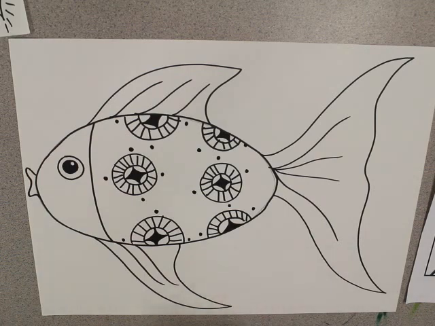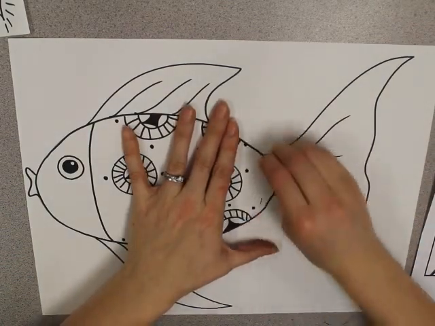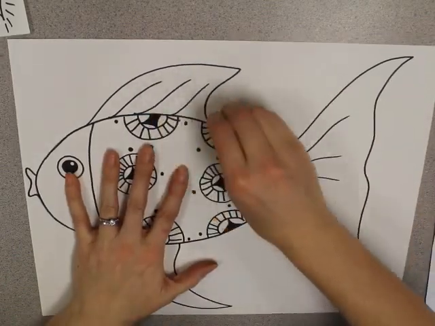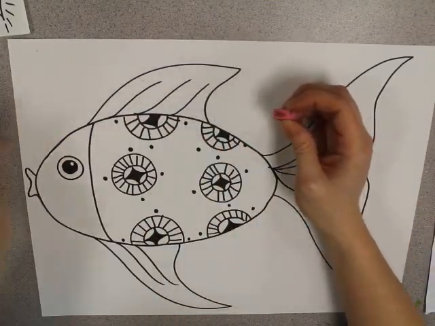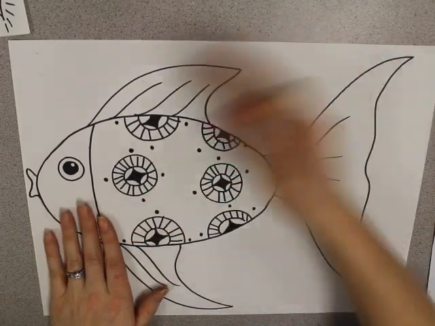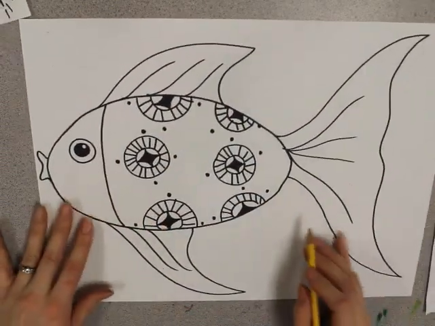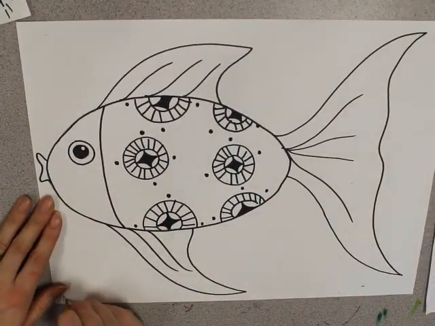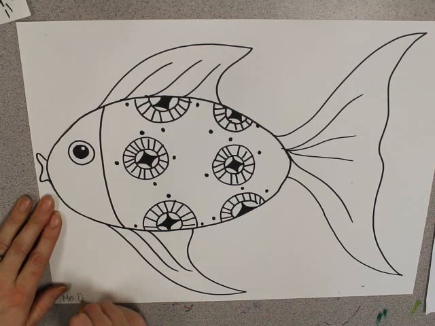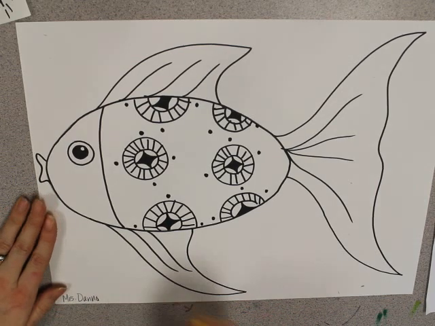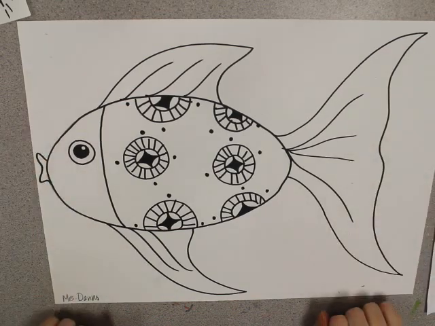If you see that you still have some pencil lines showing, you can go in with your eraser and clean that up a bit. Okay, that looks better. And as always, make sure your name is on here. I'm using a pencil. And we're gonna save this fish for next week when we add step 2, and we'll add some color.